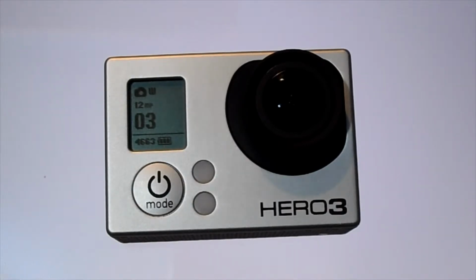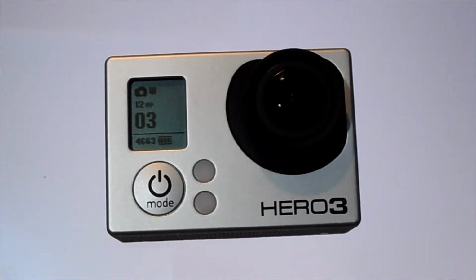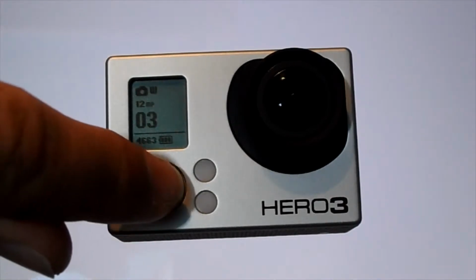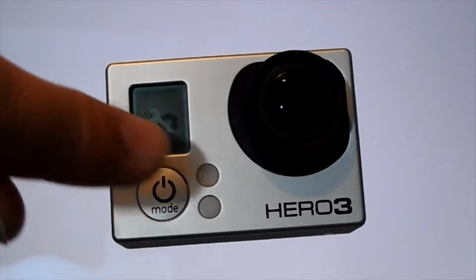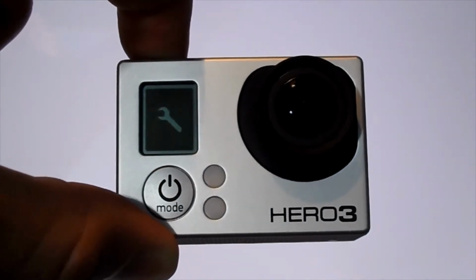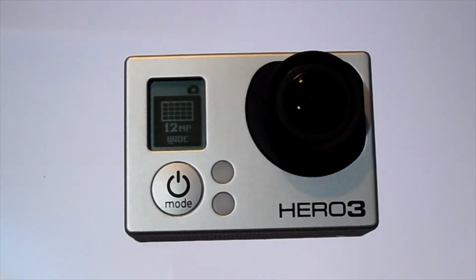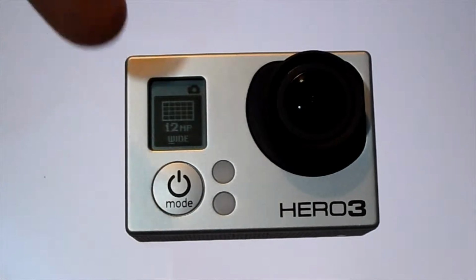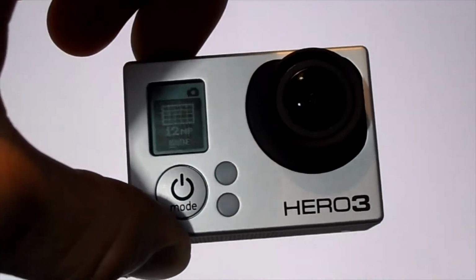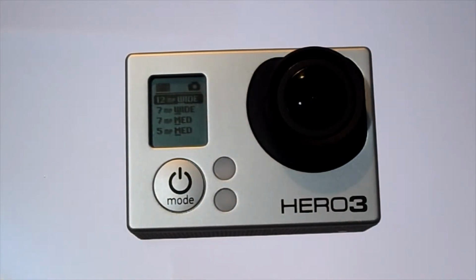So I'm going to say right off the bat, my straight go-to for cameras is 12 megapixel wide. That takes a lot of space. So if you're going to do a time lapse and you want to get a lot more out of it, you might want to do 7 megapixel, but that really depends on your card. So we're going to cycle over to settings, press mode once more, and we'll be at the camera icon. Right now you see 12 megapixel wide. We're going to hit that and we have more camera options.